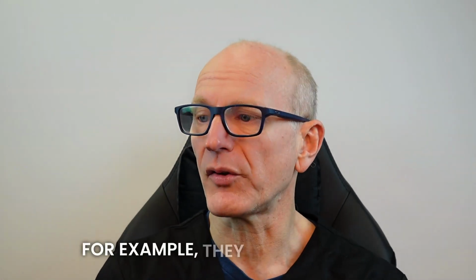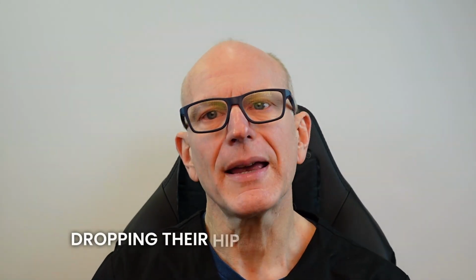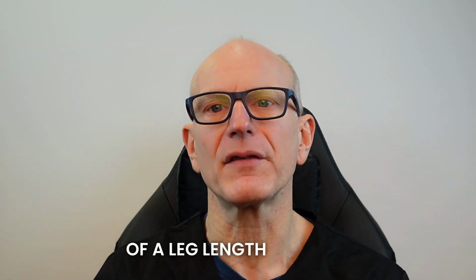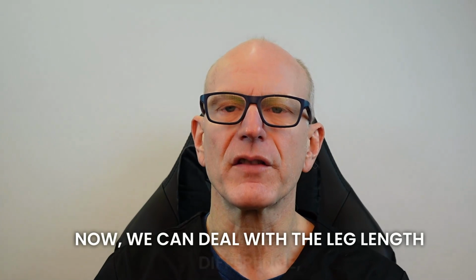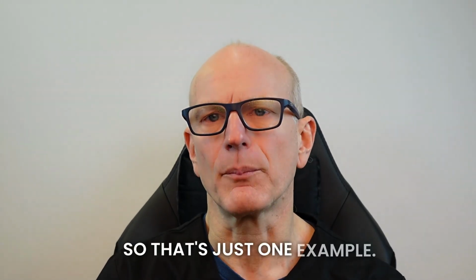For example, they may have right Sever's disease because they're dropping their hip a lot and therefore getting a lot more force on the right side, and that could be the result of a leg length difference. Now we can deal with the leg length difference, but that doesn't change the fact that there's going to be pelvic tilt that requires specific rehabilitation. So that's just one example.